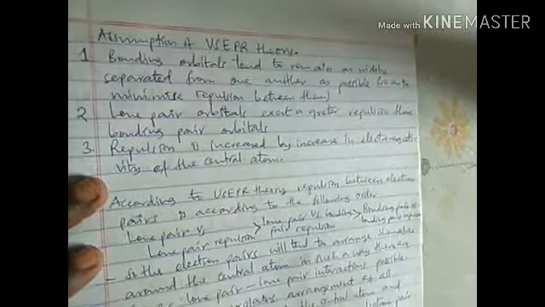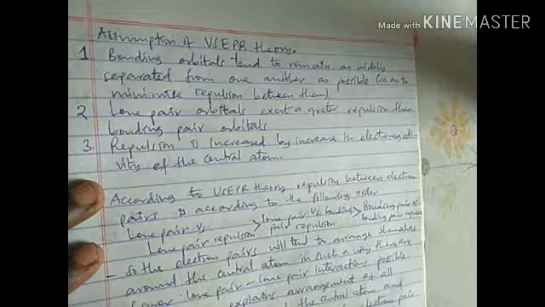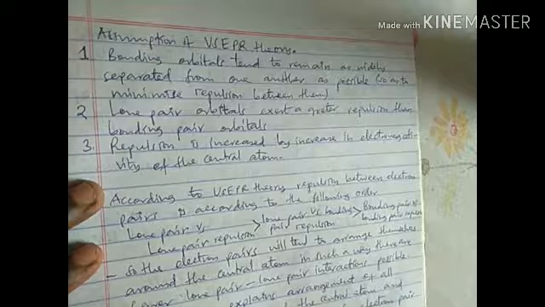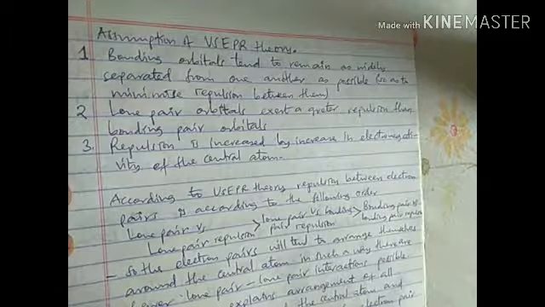The first assumption says that bonding orbitals tend to remain as widely separated from one another as possible, so as to minimize repulsion between them. As we know, electrons are negatively charged, and from the fundamental law of electrostatics, like charges tend to repel. So electrons all have negative charge, so they will repel, they will push each other. That is the first assumption.